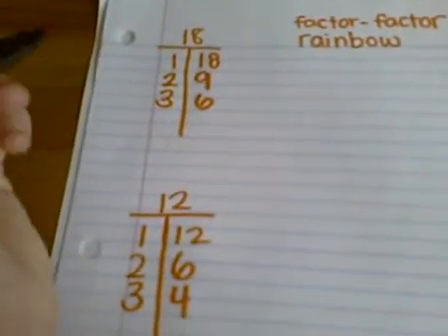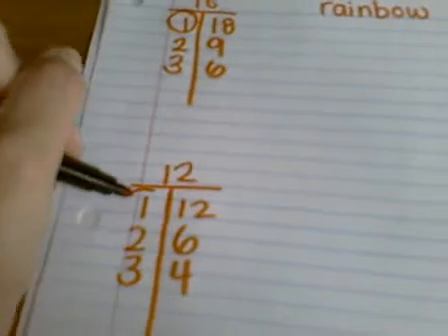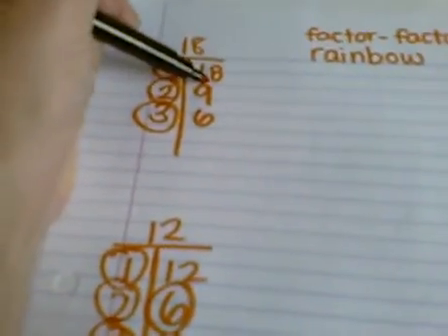The final part of this question said, which factors are common to both 12 and 18? Common means they both have it. They both have 1s. They're both even, so they both have 2s. They both have 3s. And they both have 6s. So for my answer over here, I would put 1, 2, 3, and 6.